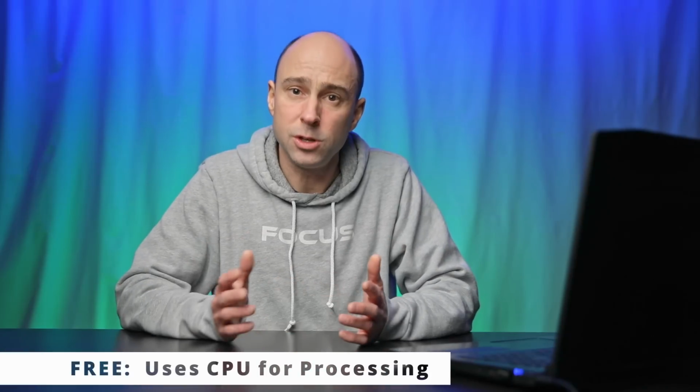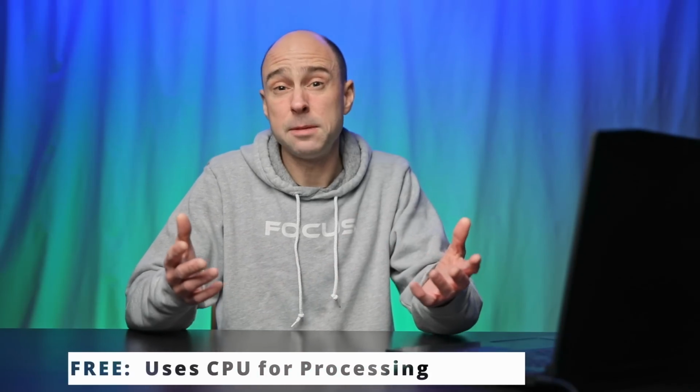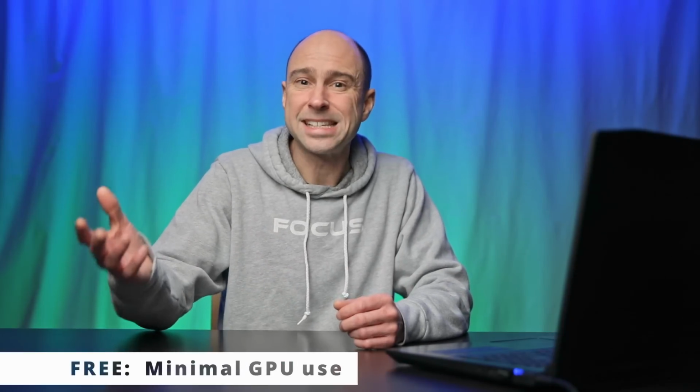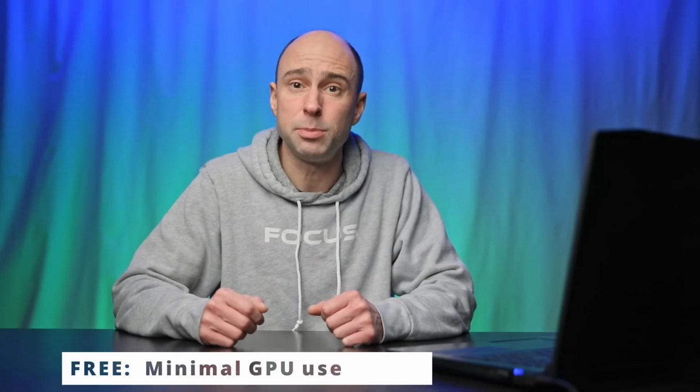300 bucks is 300 bucks. So the biggest difference between the two programs, the free version and the studio version, is that in the free version, it's going to mostly use CPU power. So what does that mean? It can make your machine feel a little bit slow and a little bit sluggish. And even if you have a good graphics card or a good GPU, if you're using the free version, it's not going to allow you to take advantage of that GPU. And that's one of the drawbacks of the free version.